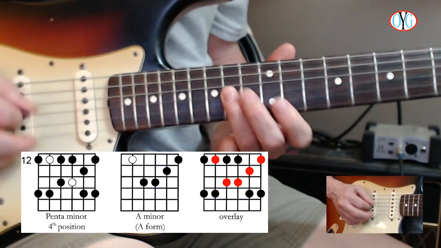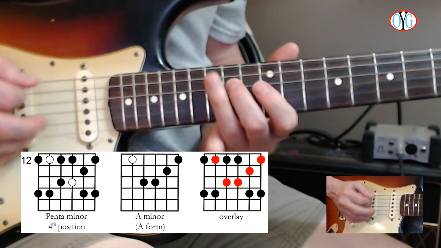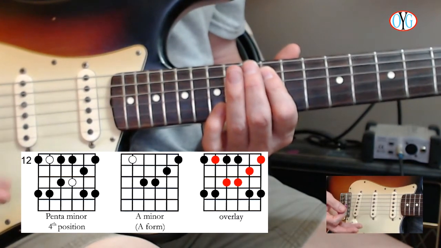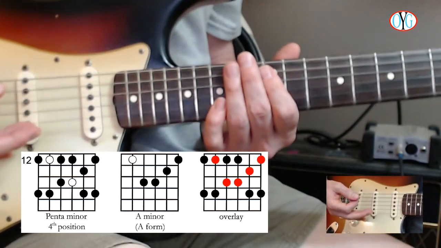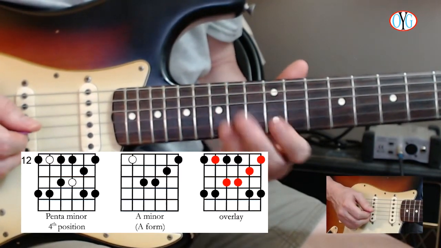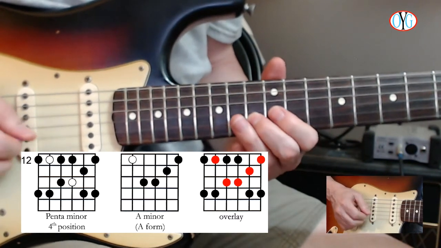Right? So you can add that in as you play through the arpeggio. Then jump around and enjoy the ride. Experiment, see what you can do with this position. And remember, you can start on any note you want.